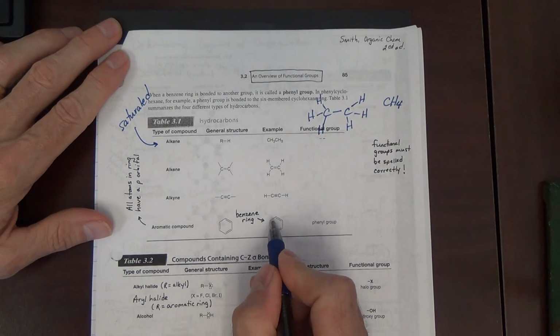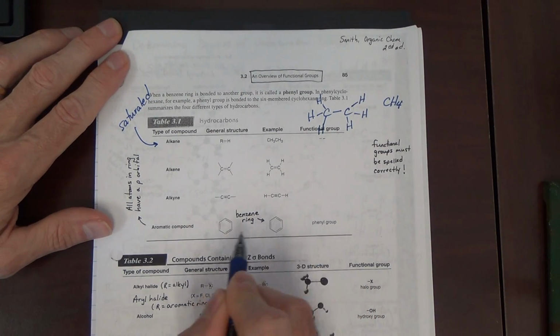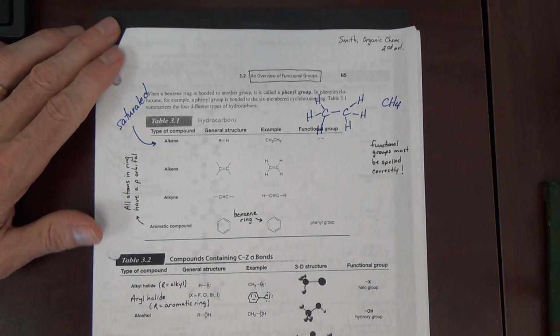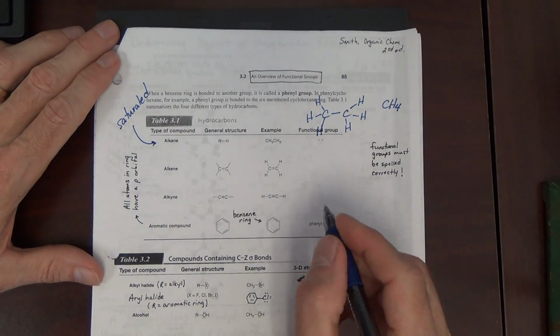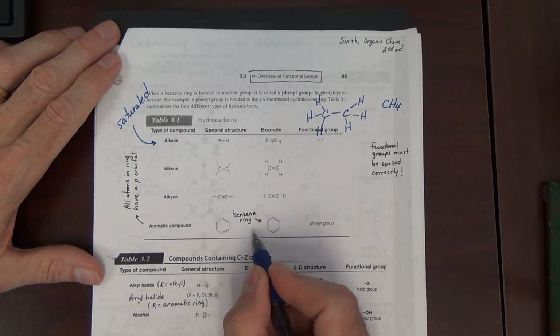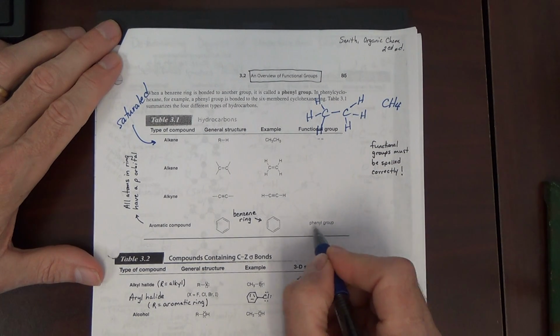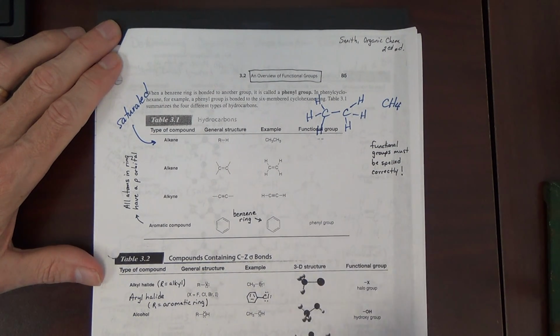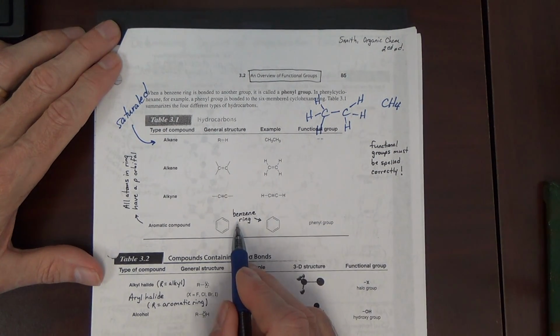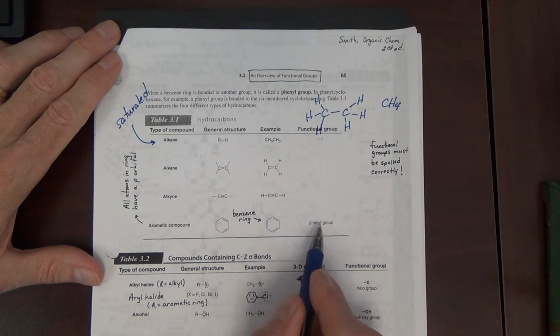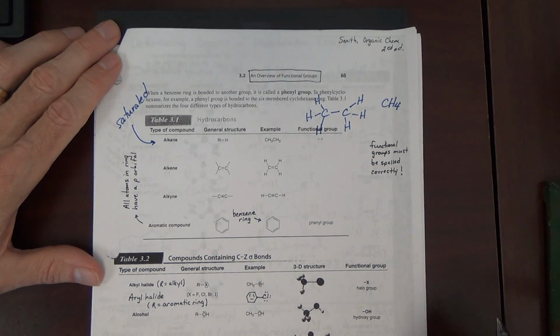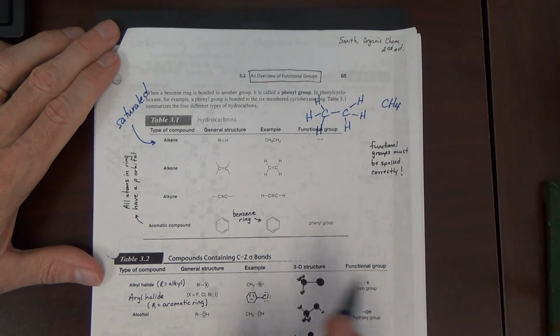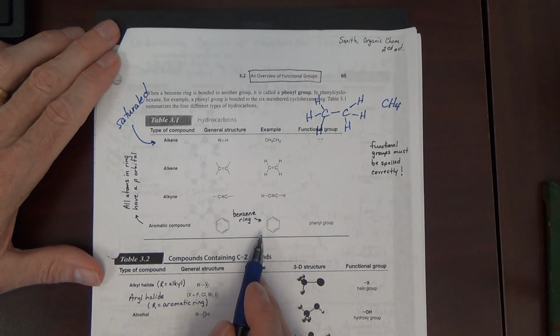Every carbon in this ring has a p orbital, and once we cover hybridization, you should hopefully see that. Now, benzene is sometimes called a phenyl group, particularly when it's a substituent. So phenyl and benzene ring are sort of synonyms, the same thing. There are many other types of aromatic compounds.